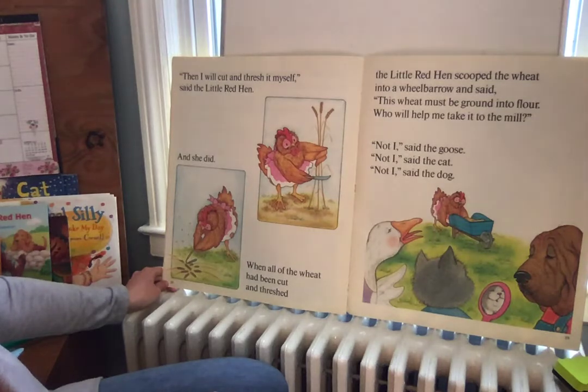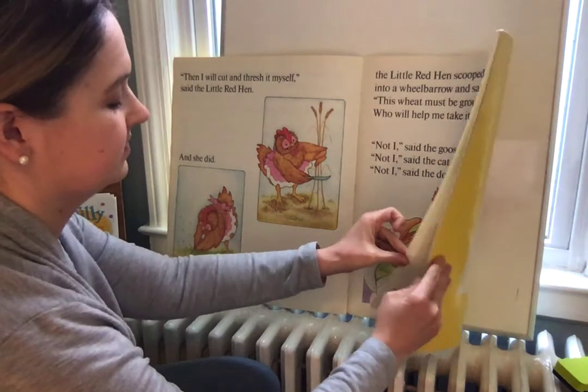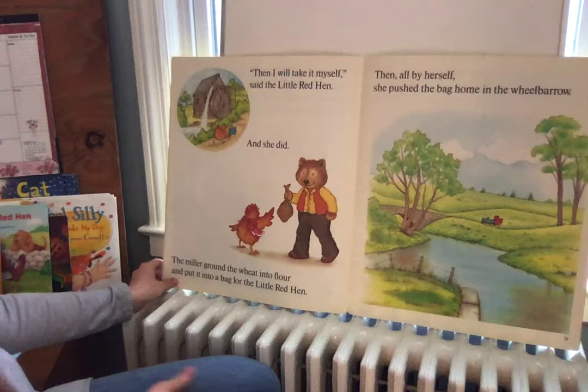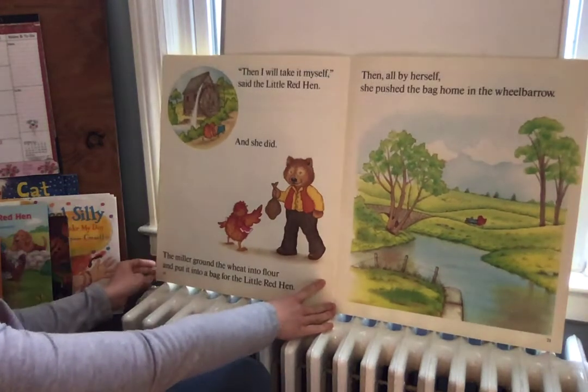When all of the wheat had been cut and threshed, the little red hen scooped the wheat into a wheelbarrow and said, "This wheat must be ground into flour. Who will help me take it to the mill?" "Not I," said the goose, the cat, and the dog. "Then I will take it myself," said the little red hen. And she did.